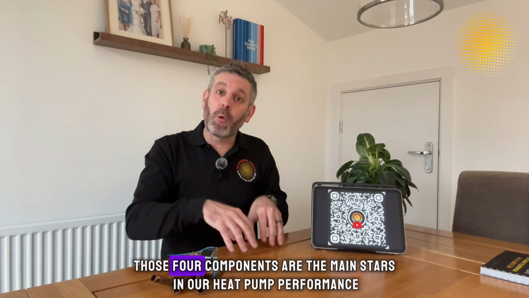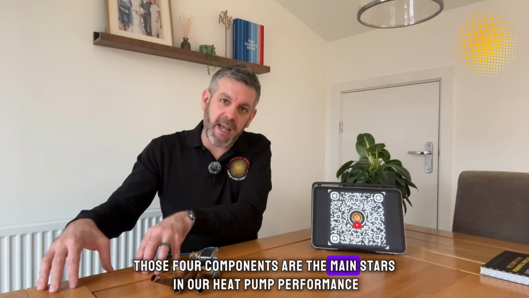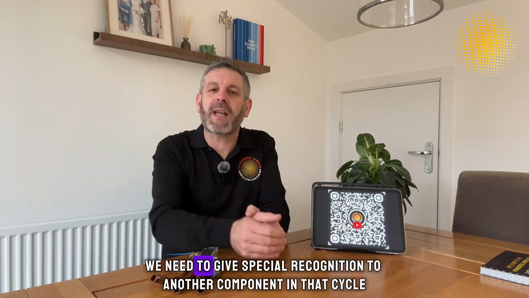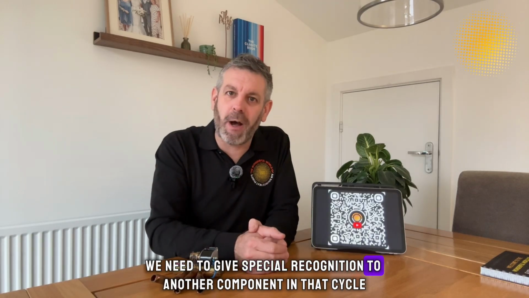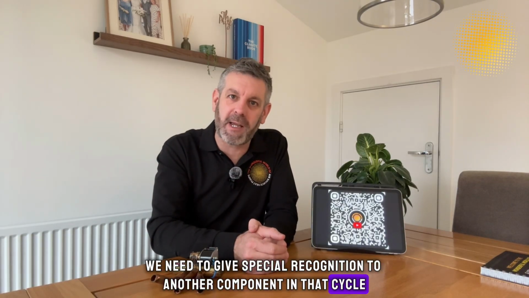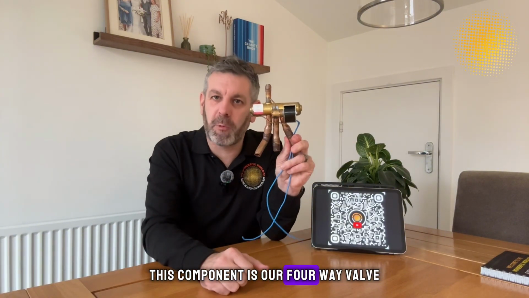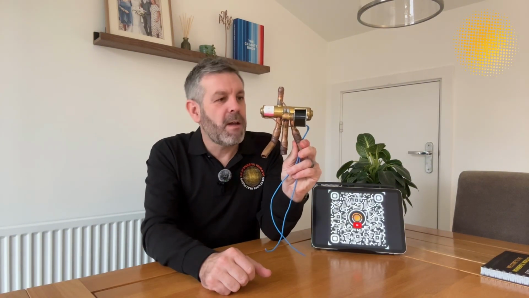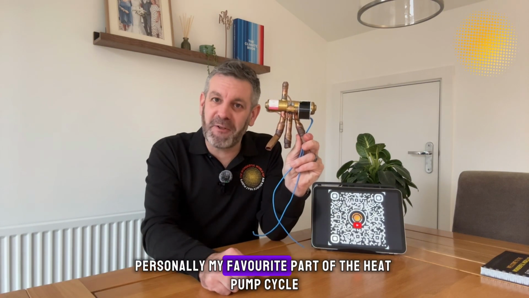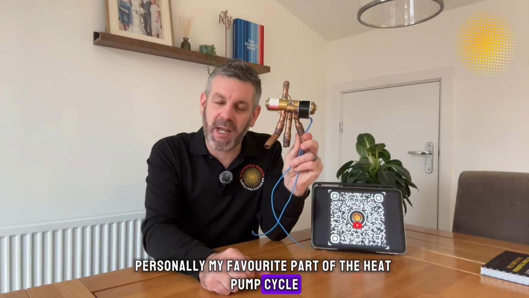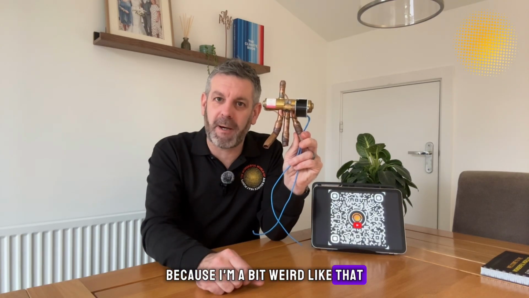So if those 4 components are the main stars in our heat pump performance, we need to give special recognition to another component in that cycle. This component is our 4-way valve. Personally, my favourite part of the heat pump cycle, because I'm a bit weird like that.